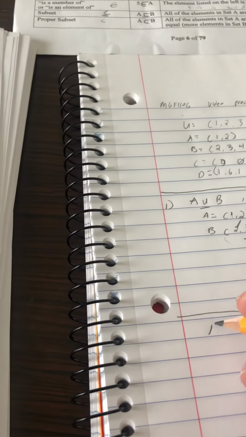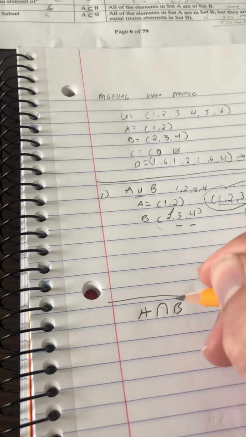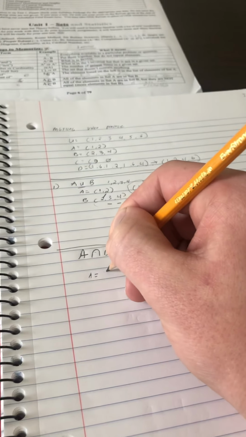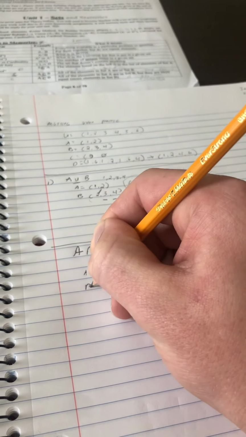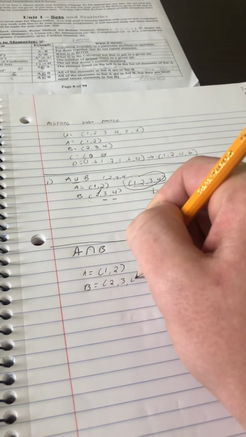We have A intersection B. So the first thing we have to do is write our sets so that we know what we're working with. Set A is 1, 2, and set B is 2, 3, and 4. Boom. Now let's find out what intersection means.